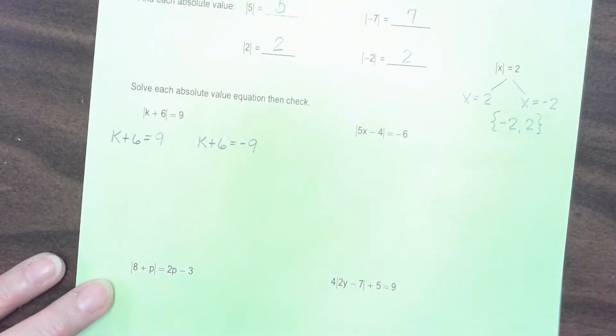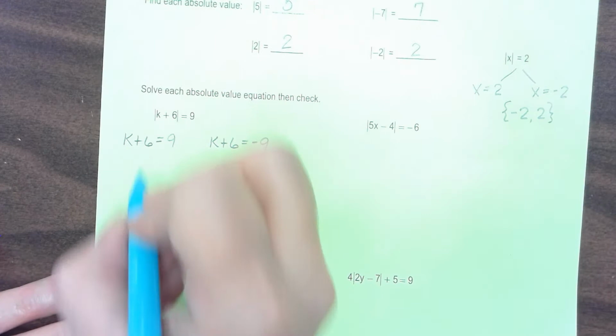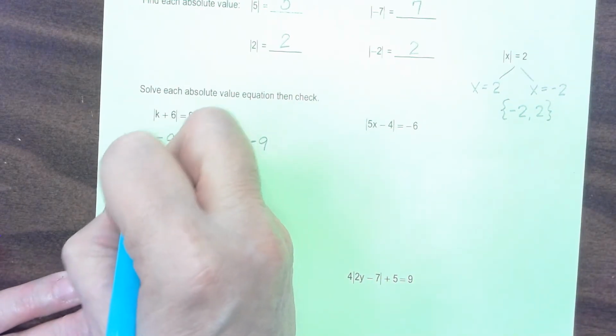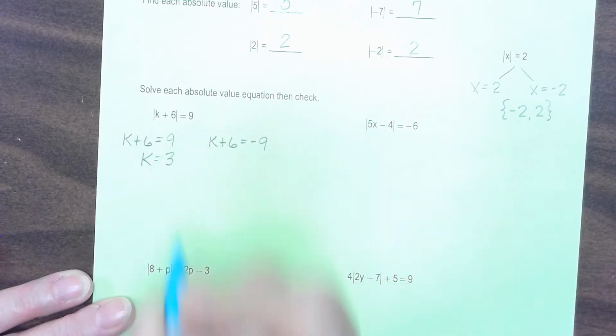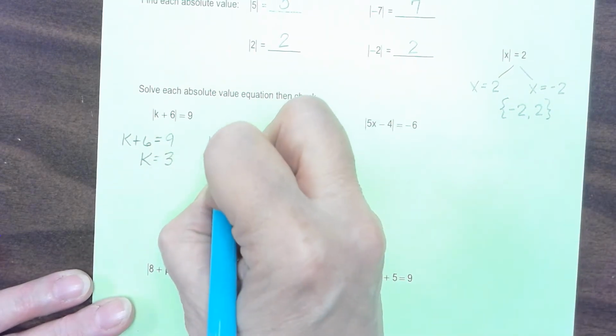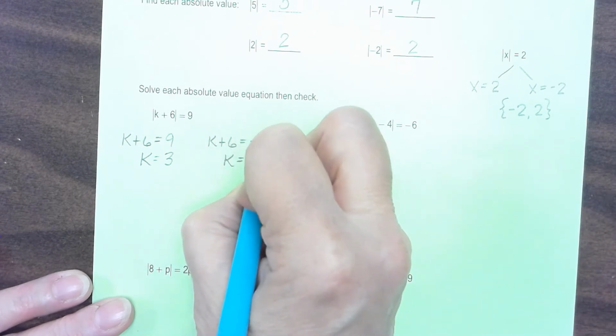So there we go again. Sonic, Chick-fil-A. And then solve each equation. So we're going to subtract 6 from the left side. So we get k is equal to 3. And then we're going to subtract 6 on the right side. And we get k is equal to negative 15.